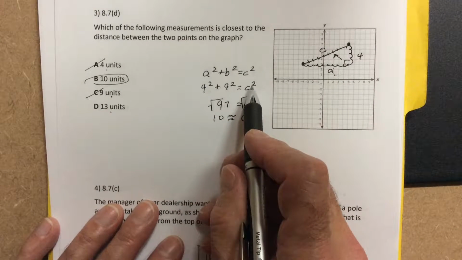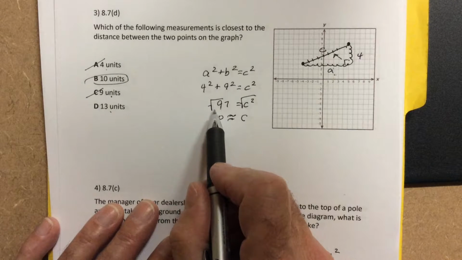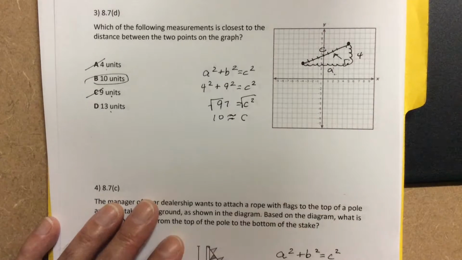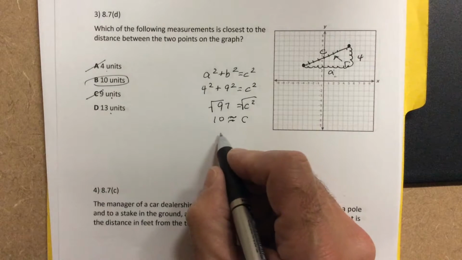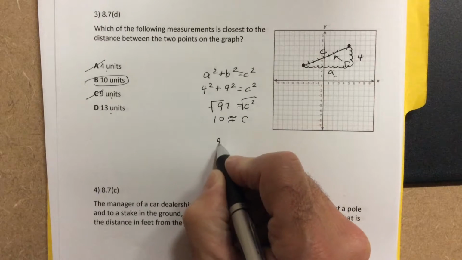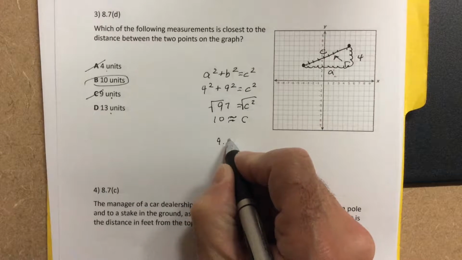A squared plus B squared equals C squared. The square root of 97. I crack the egg and find out that my answer is slightly less than 10. Not sure about that one, guys. Some of you, the ones who missed it, put C. So the square root of 97 was like 9.8, maybe 9.9.